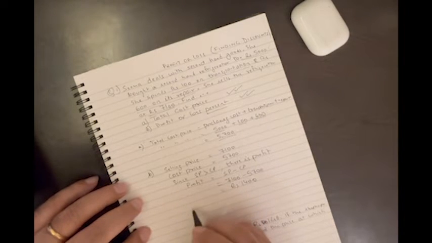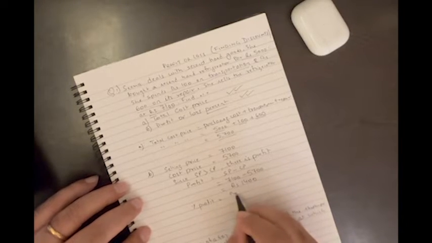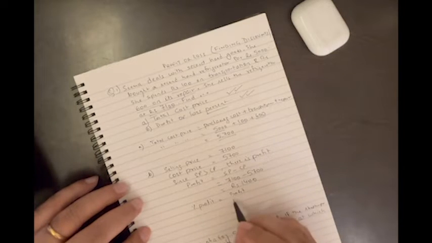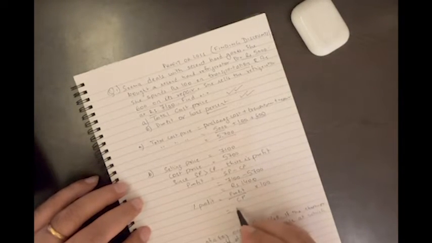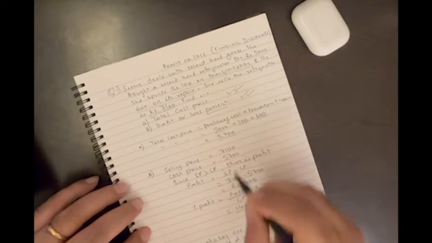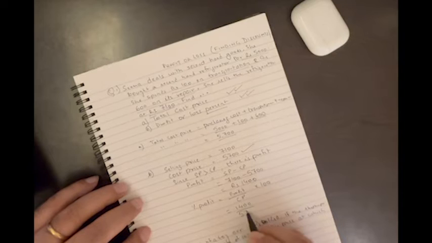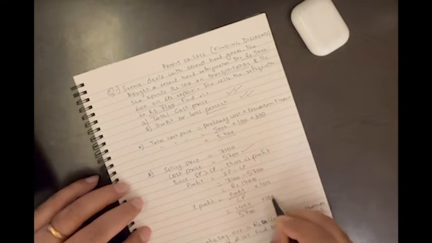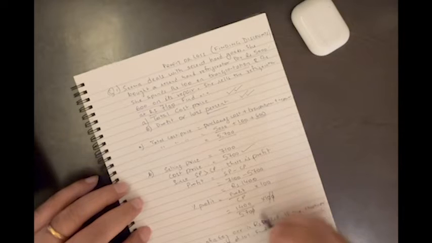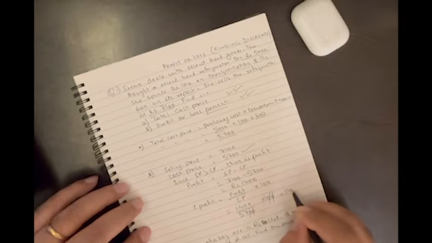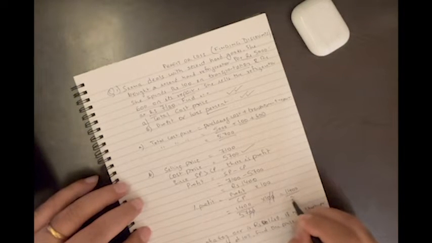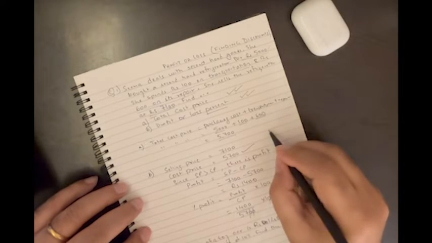So to calculate the percentage of profit, we will have to do profit by cost price into 100, and this will be 1,400 by our cost price 5,700 into 100, and if we do simple maths here, this will turn out to be 1,400 by 57.